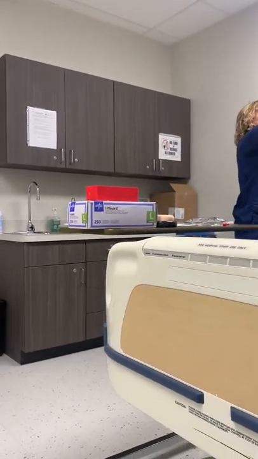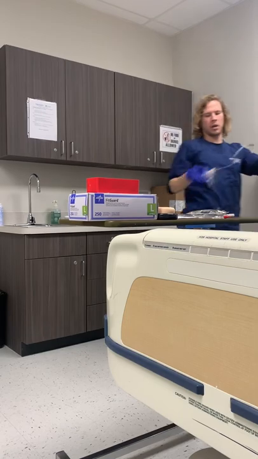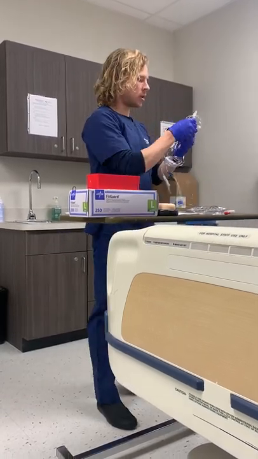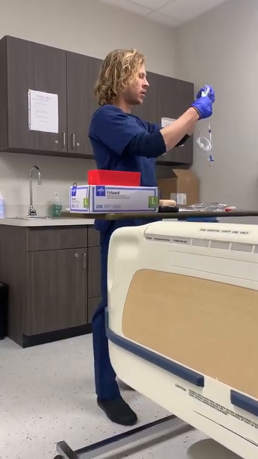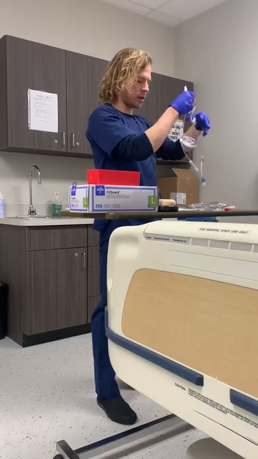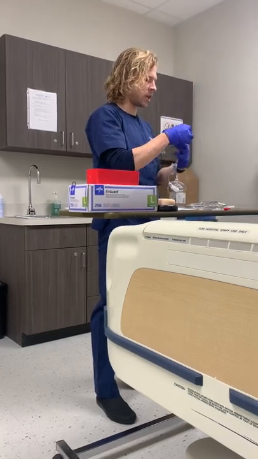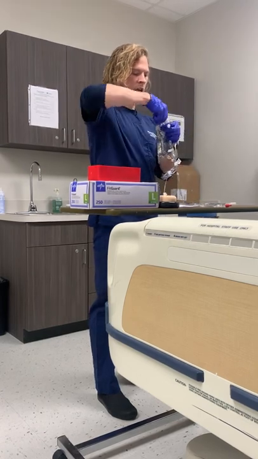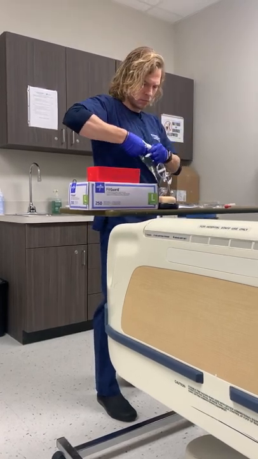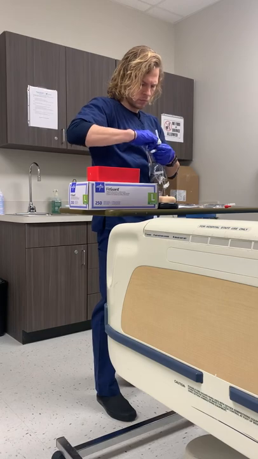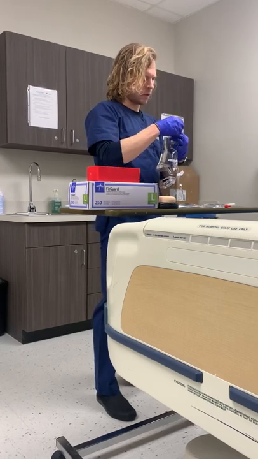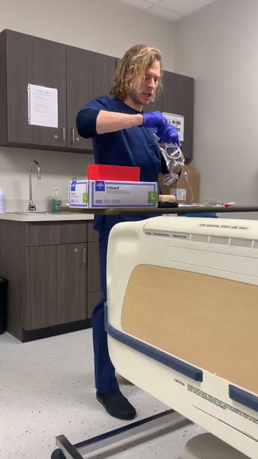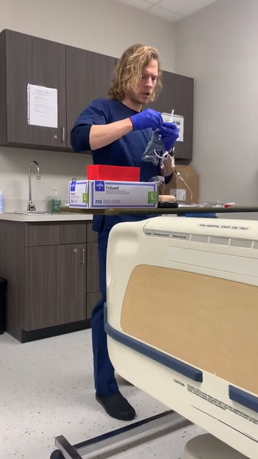So my primary bag is my normal saline. I'll go ahead and get that one ready first. I have my things clamped here. So I'm gonna go ahead and spike the bag. I will take my cap off of the bag, take my cap off over here.